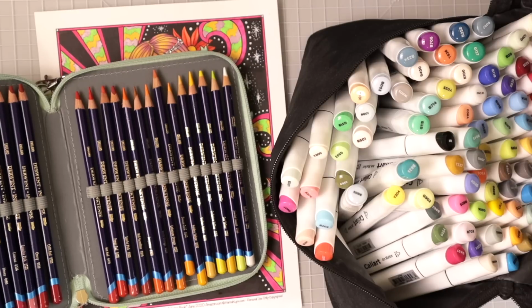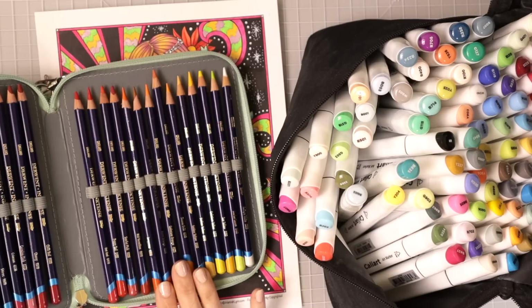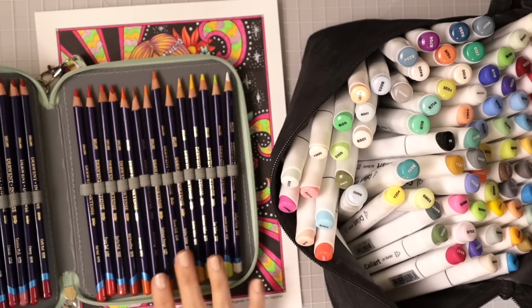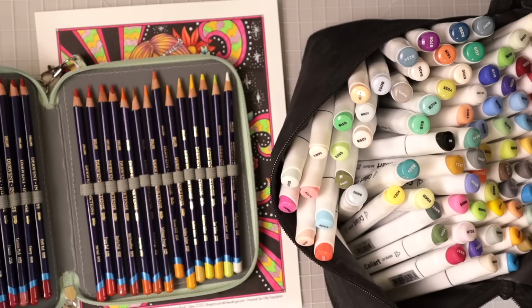So I just wanted to mention that because Derwent does also have the blocks available in the Derwent Inktense, and I've been wanting to get my hands on those for a while. So those of you that want to try a new medium or even take a go at the Derwent Inktense and using those for a background, that would probably be fun. I just think that the blocks would work much better and probably be a lot easier on your hand.